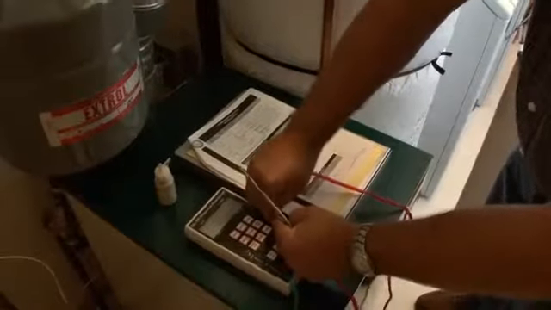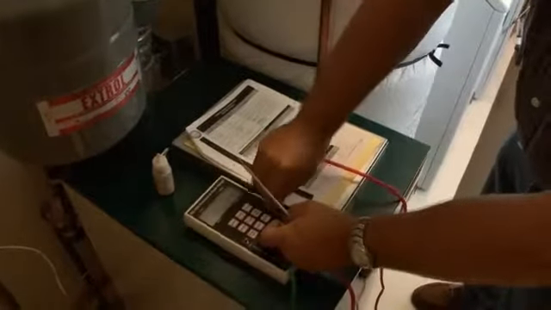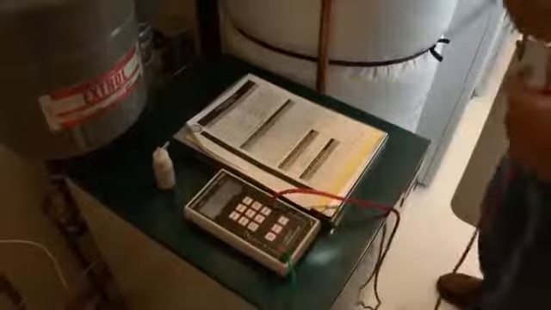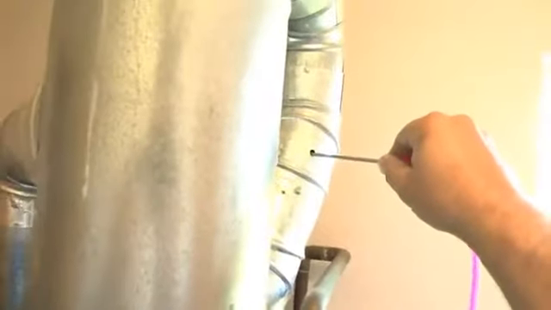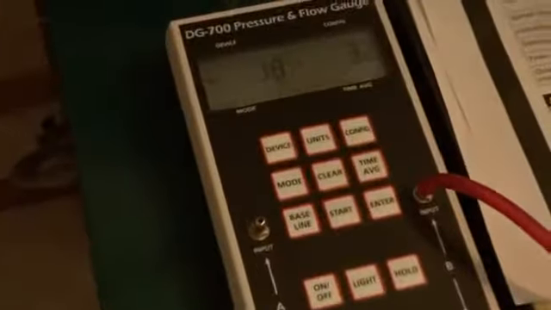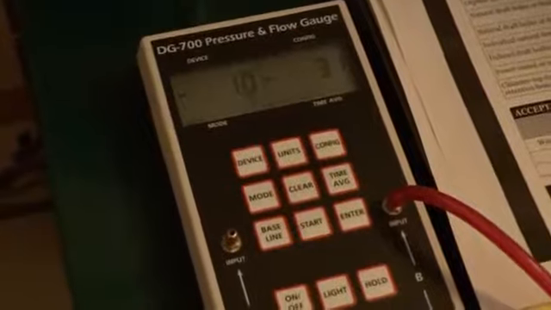We can use our DG700 to get the reading. Put our probe in our flue stream. Okay, and then we'll go over and watch our DG700 and see what our draft is. So we have -3 pascals of draft.